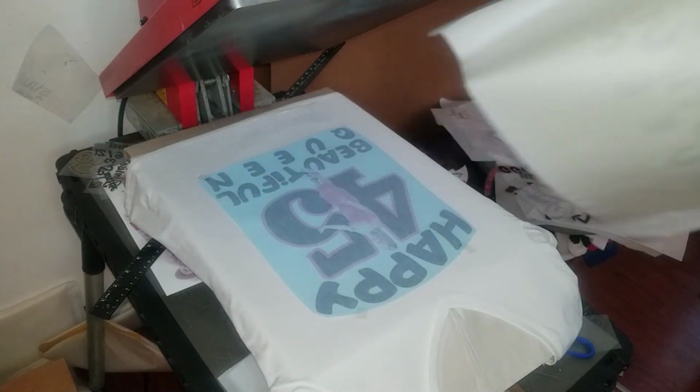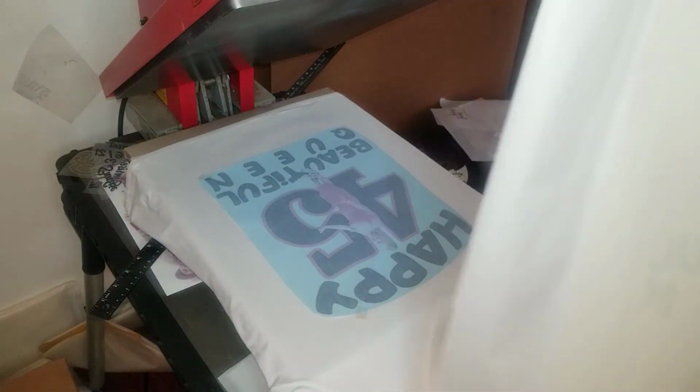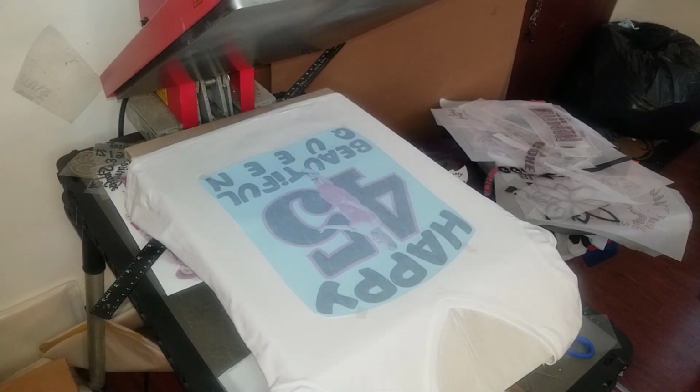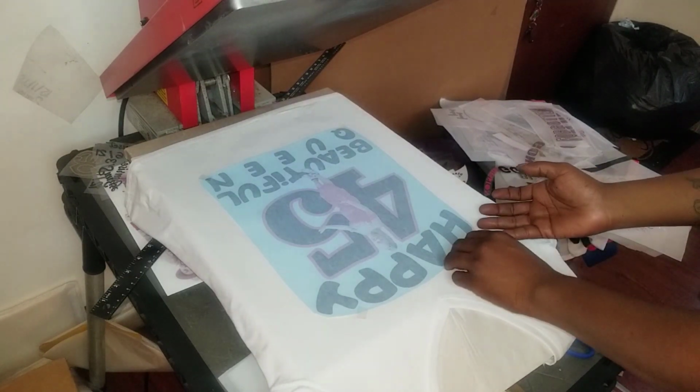Alright, next we remove the packing paper. As you can see, the packing paper caught the rest of that ink, so it didn't get on the top of the heat press. Alright.